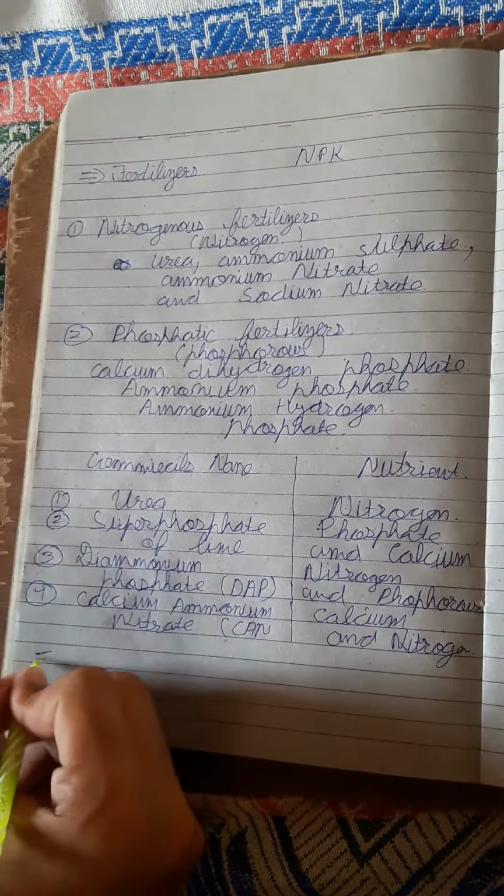We have talked a lot about the fertilizers and manures, but what are its differences? Now we are going to compare both these, the manures and fertilizers. First, let's talk about the manures. Manures provide all types of nutrition, while fertilizers are nutrient specific. The manures are obtained from natural or organic things, and the fertilizers are inorganic things. And the manures add humus, and the fertilizers do not add humus.